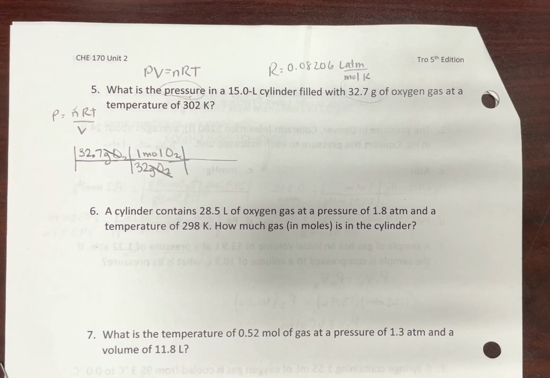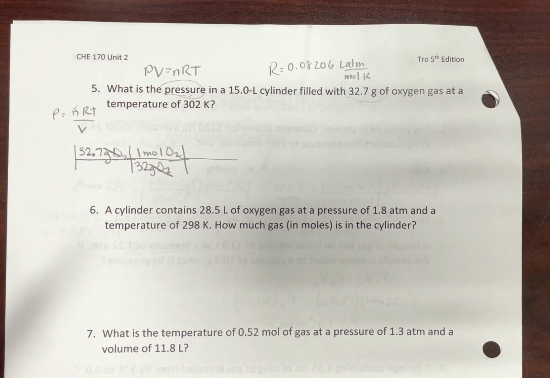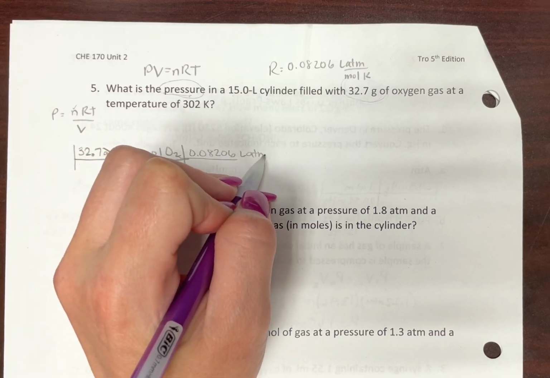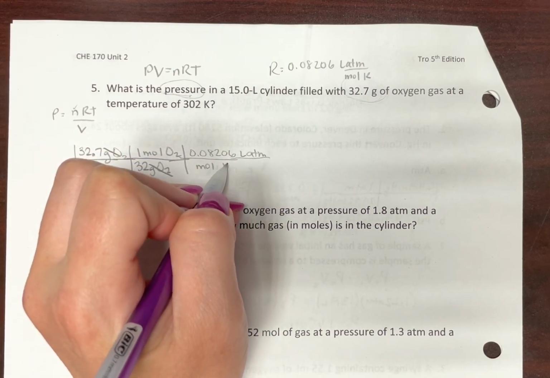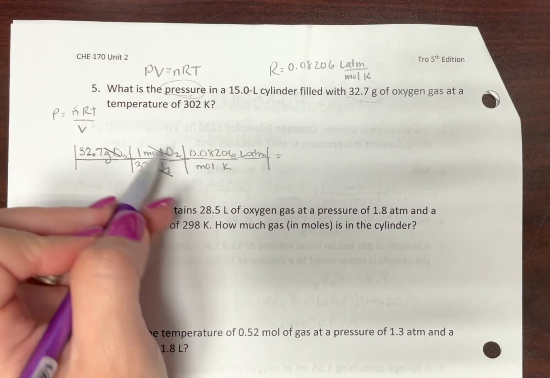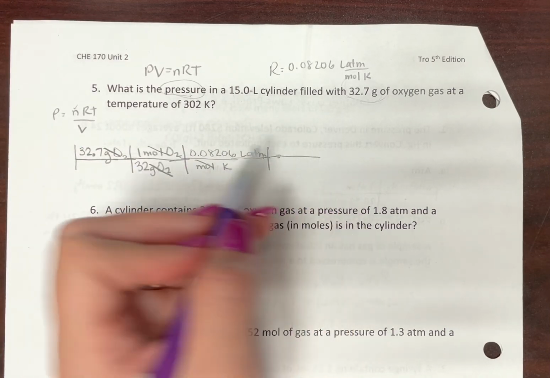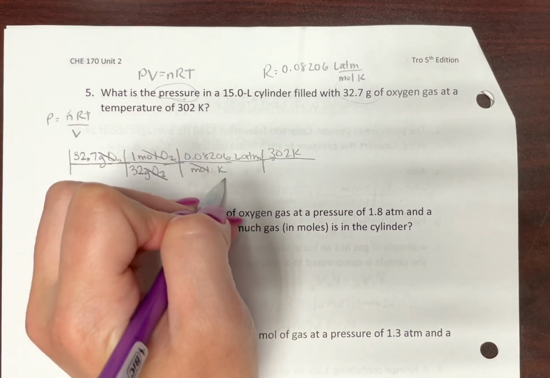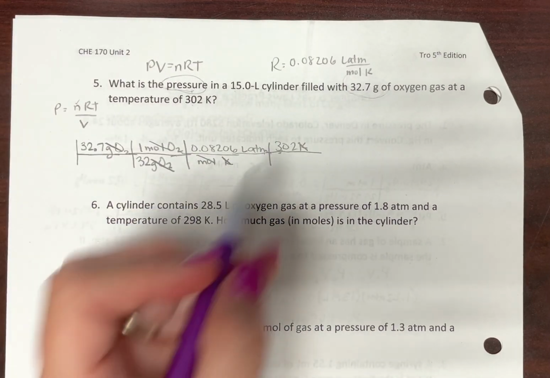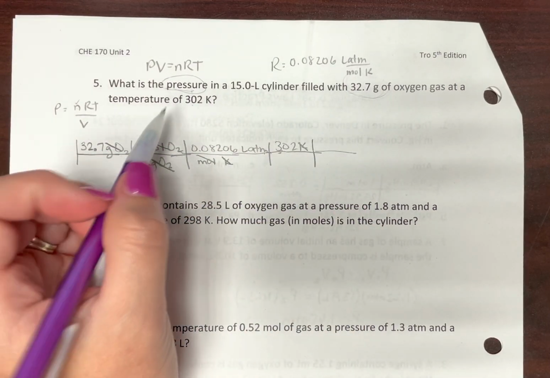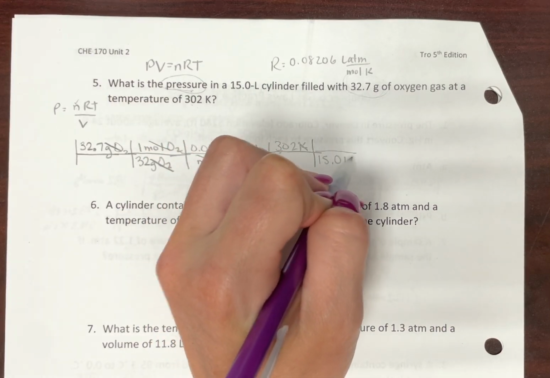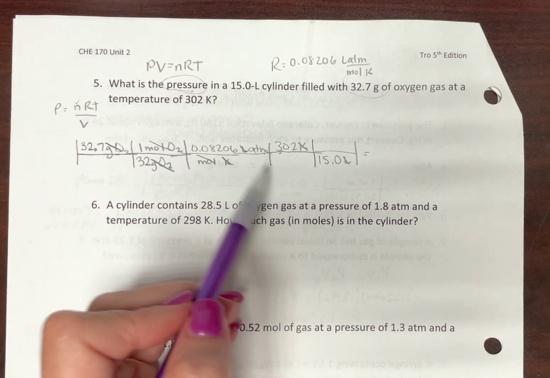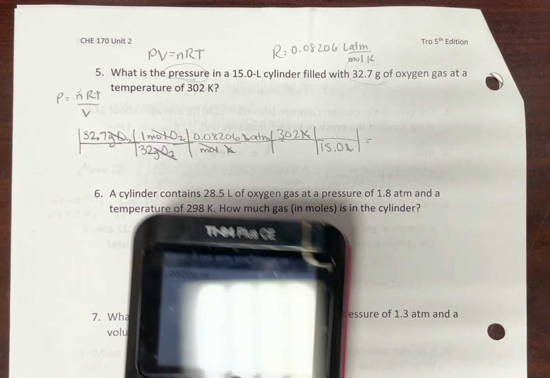R. 0.08206 liter atmospheres per mole Kelvin. I always start with R. Cancel as you go. T, 302 Kelvin, over volume, 15.0 liters. The only thing left here is atmospheres. That's a unit of pressure. We're good to calculate.